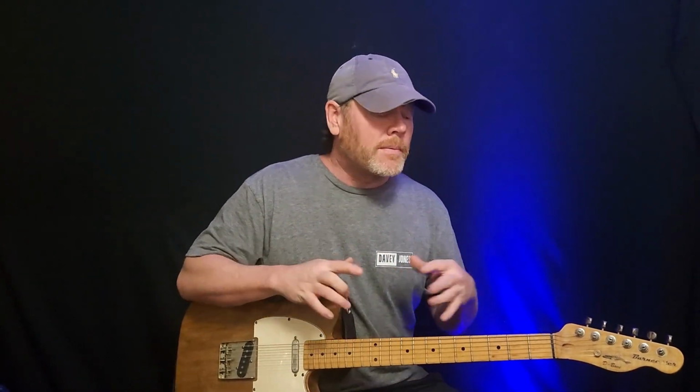So I get a lot of questions about triads, and people comment all the time, just learn your triads up and down the guitar neck. And as usual, I tend to think of triads a little differently than most people. So I want to show you all your triads up and down the guitar neck, but I want to show you the easiest way possible for you to learn all of your triads.